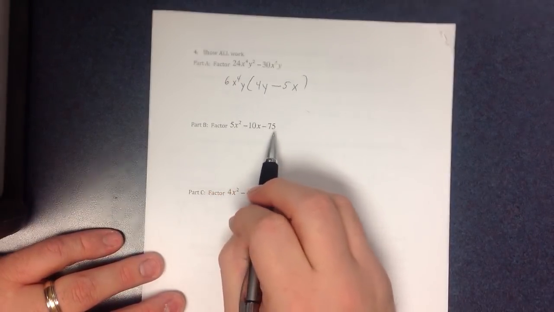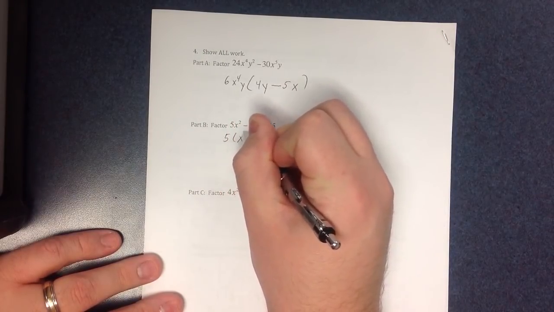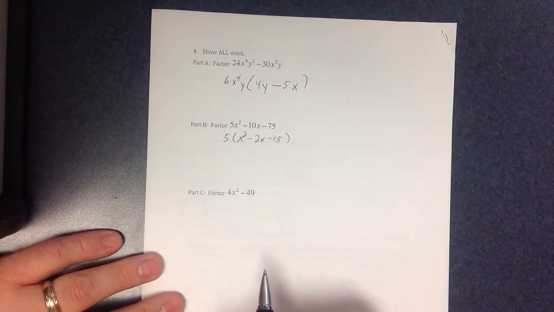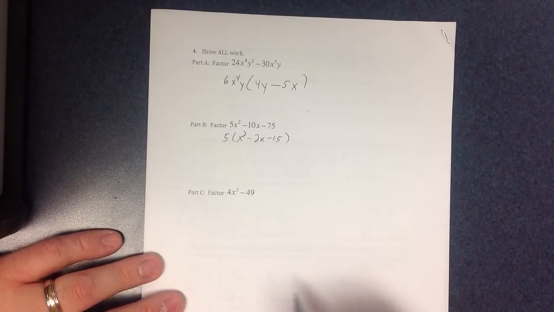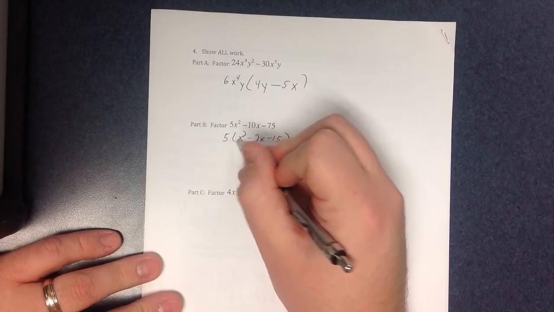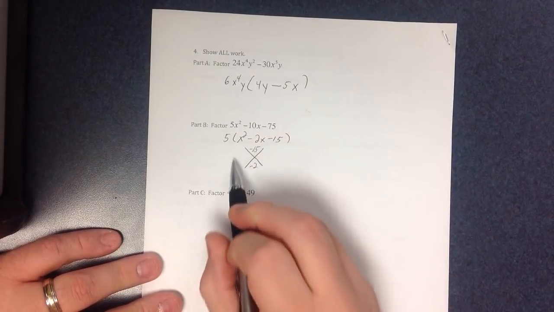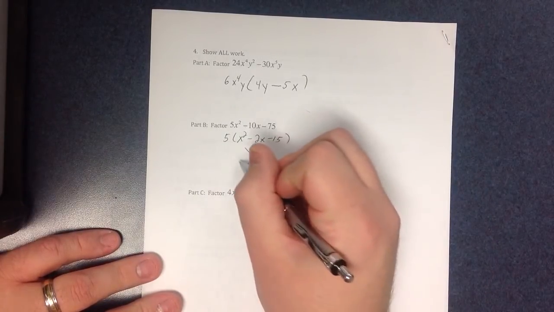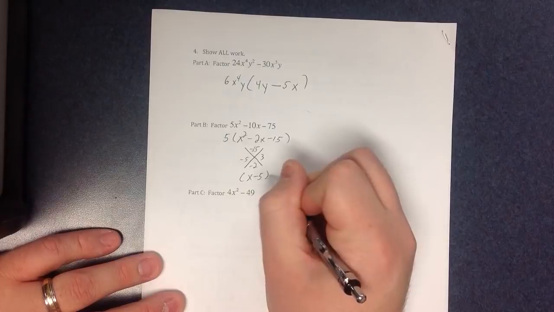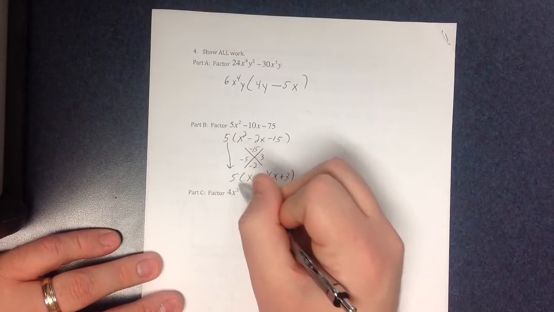Part B, if we look at 5, 10, and 75, they do have a greatest common factor that you can take out. We can take out a factor of 5, which will leave us with x squared minus 2x minus 15. Then we can try to factor what's on the inside. Some people use the diamond method, some people the product-sum game. I always do the diamond method, so a times c on top, so 1 times negative 15 is negative 15. B is negative 2. So the two numbers that multiply to get the top and add to get the bottom are negative 5 and 3. So we have x minus 5, x plus 3, and then I can bring this 5 that we took out back down in front.